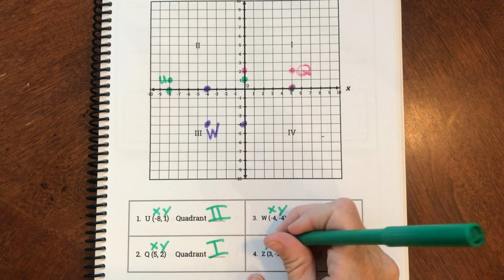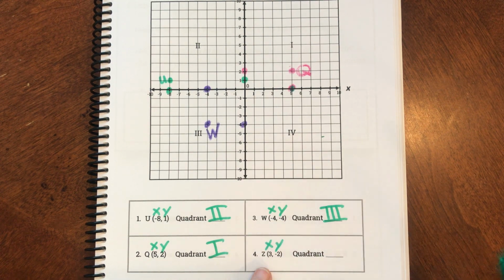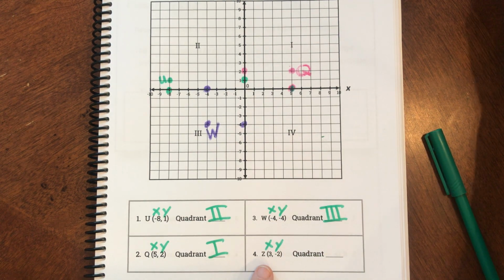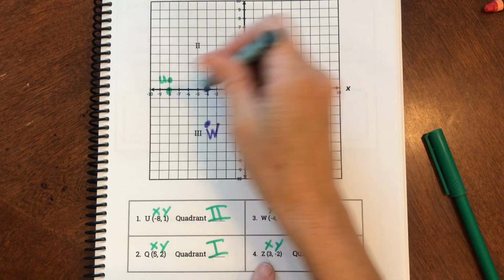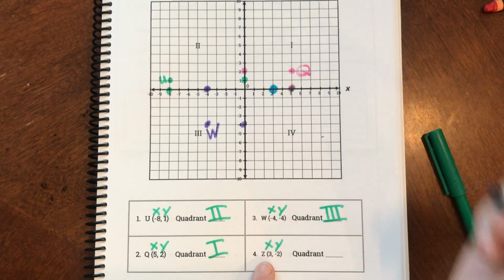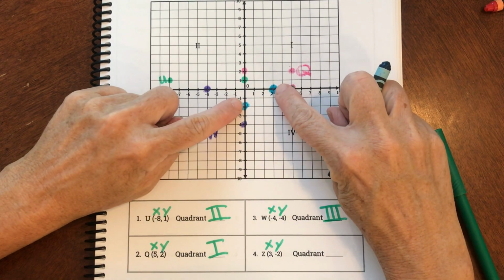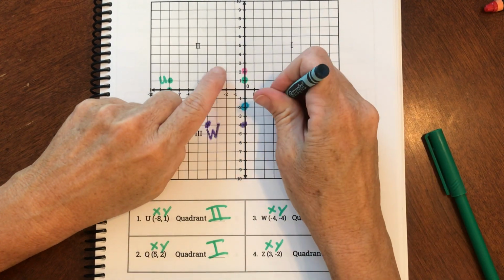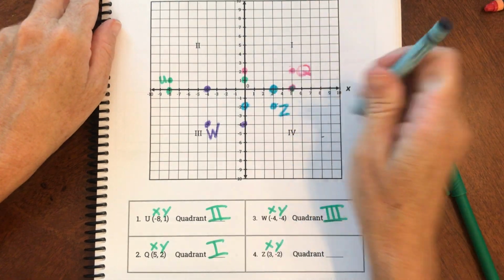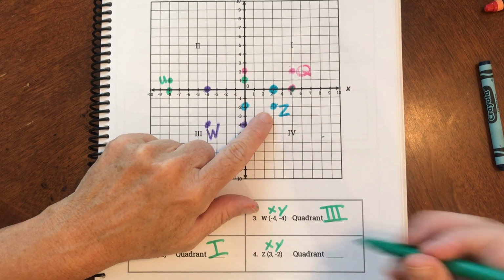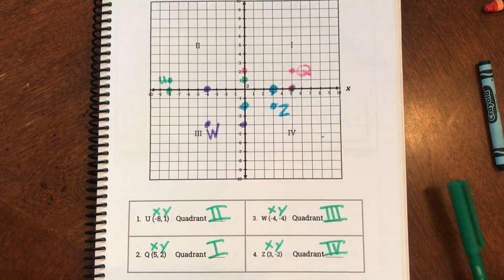Okay, and our final one, our x line is 3. So they want us to find 3 on our x line, which is right here. And my y, they want me to find -2. And those two would meet right here. And that would be where Z is. So Z is in quadrant 4.